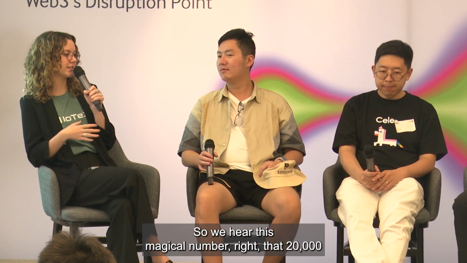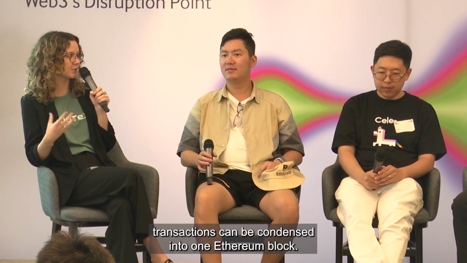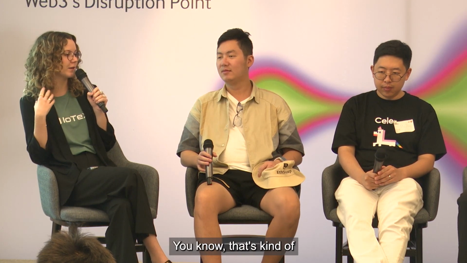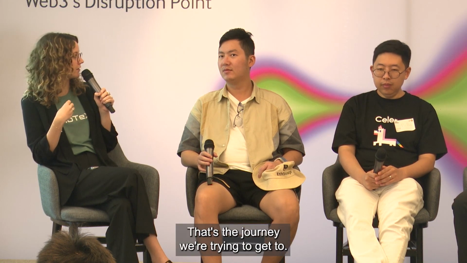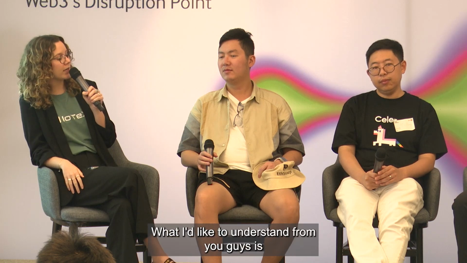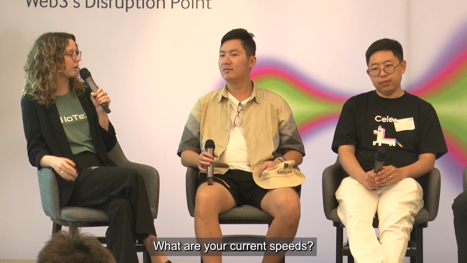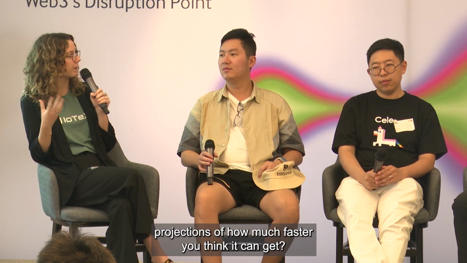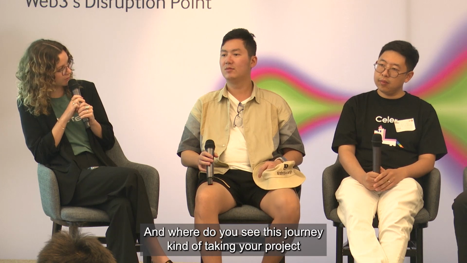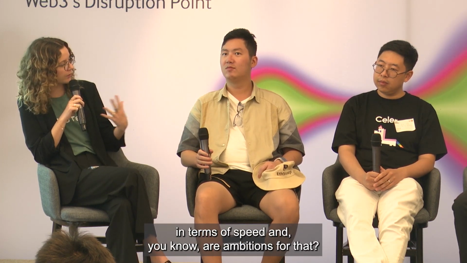So we hear this magical number, right, that 20,000 transactions can be condensed into one Ethereum block. That's, when people explain it very simply, what we're targeting, the journey we're trying to get to. What I'd like to understand from you guys is, what about your projects right now? What are your current speeds? What are your current projections of how much faster you think it can get, and where do you see this journey taking your project in terms of speed and the ambitions for that?